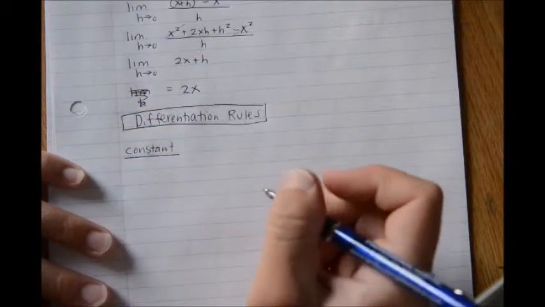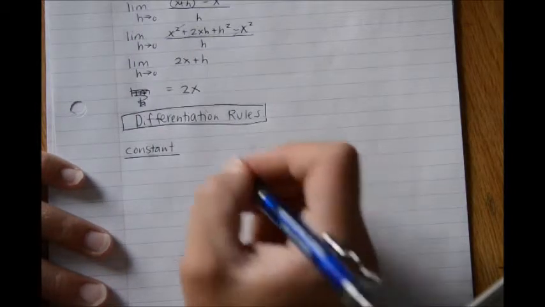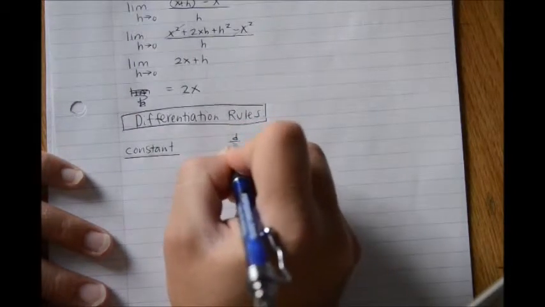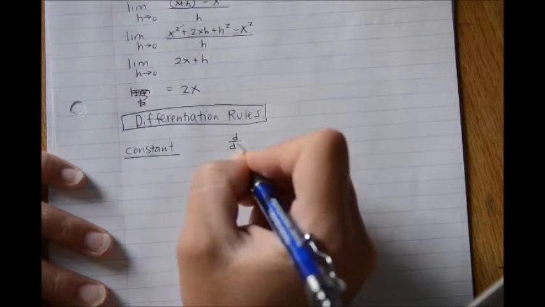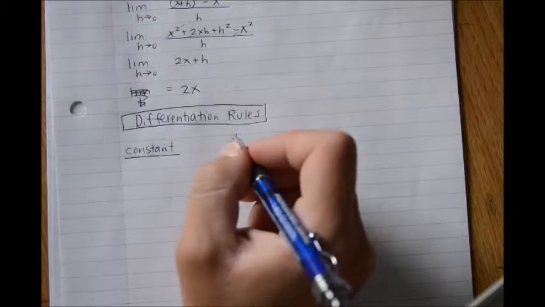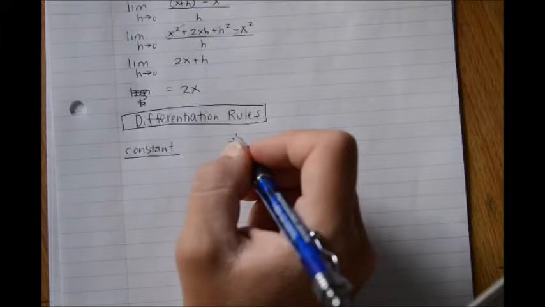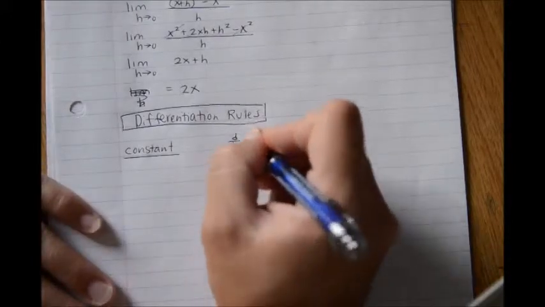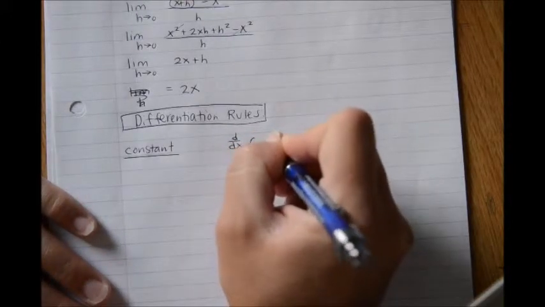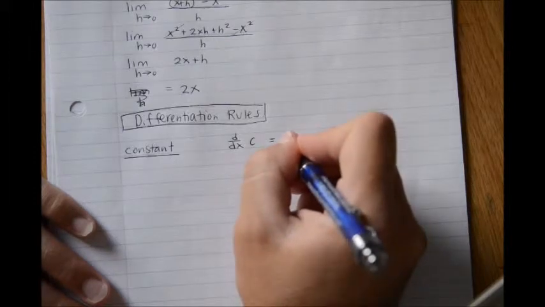If you have a constant and you want to take the derivative of it, I'll just call the constant c. The derivative of the constant c is always just equal to 0.